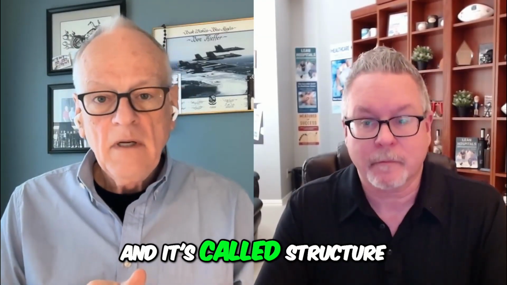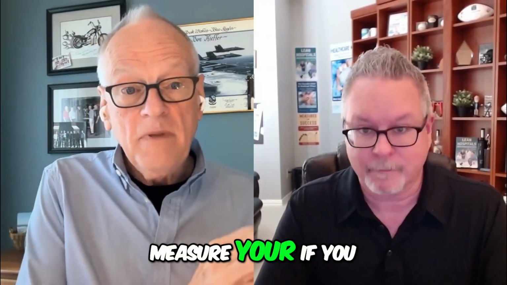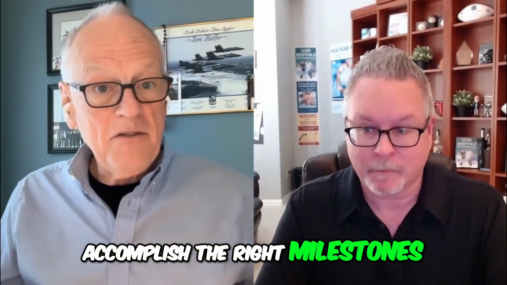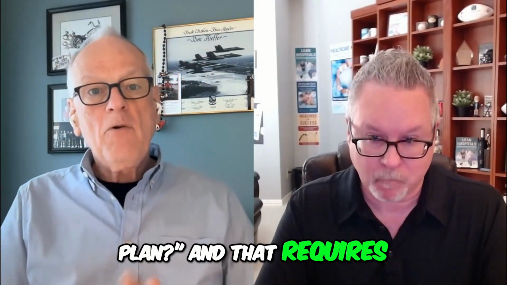The second one has to do with how we set up management systems, and it's called structure for discovery. A lot of times the structure is for following the plan. So we have a plan and I'm going to measure if you've accomplished the right milestones or if you've got the right spending. But the structure for discovery is more like when we do the plan, when we do the work, we're also going to ask the question, is it the right plan? And that requires four elements.